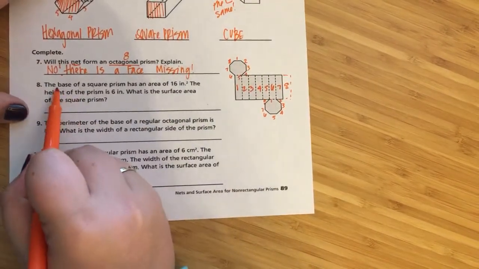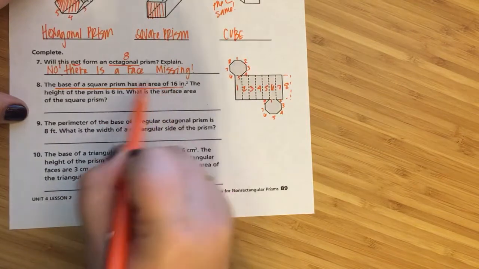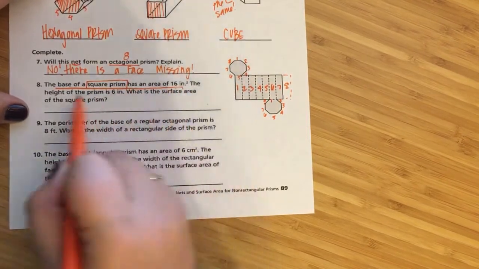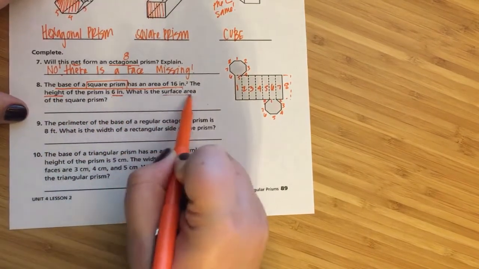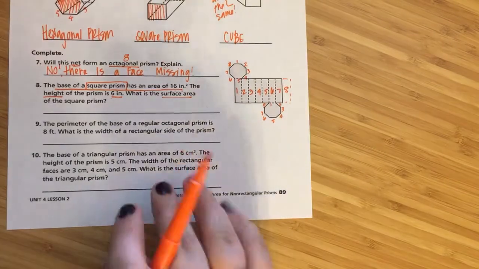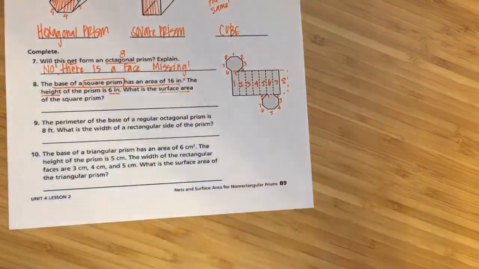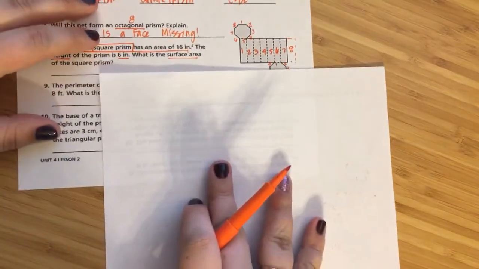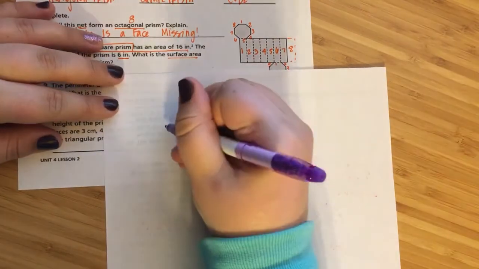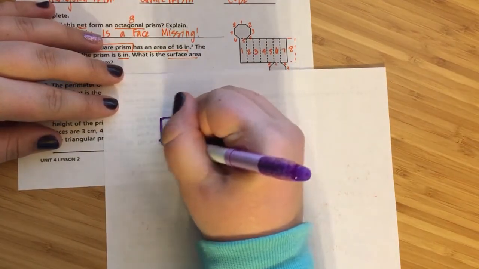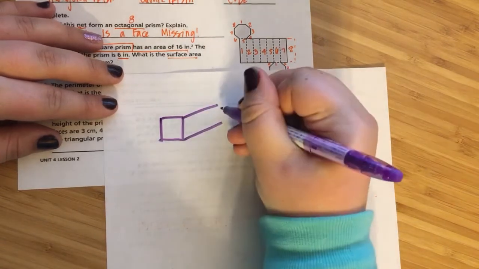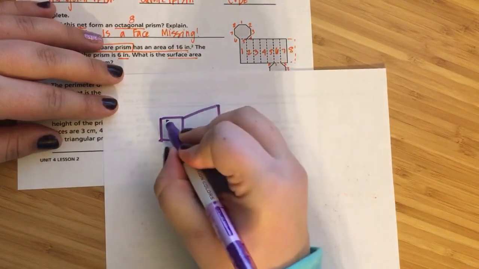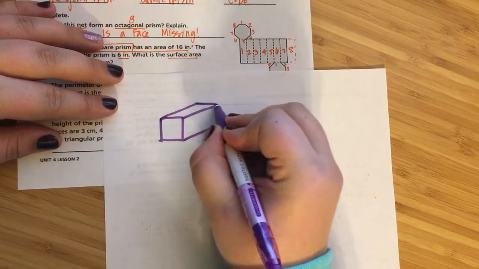Number 8, the base of a square prism has an area of 16 inches squared. The height of the prism is 6 inches. What is the surface area of the square prism? And if you know me so far, you know I like to draw these things out. I do suggest getting your ideas down on paper because sometimes in our heads we can kind of mess up some math. So I draw a square prism.